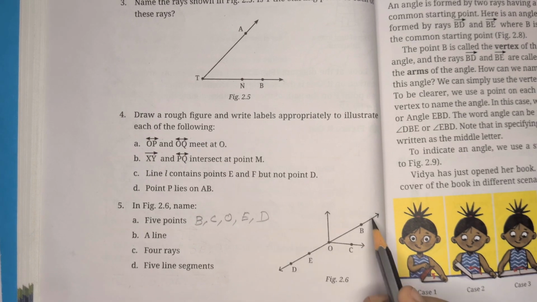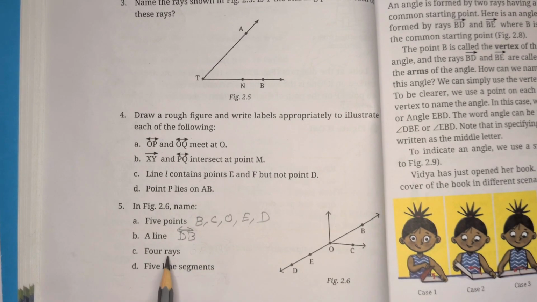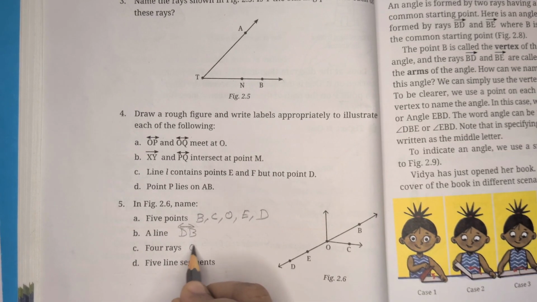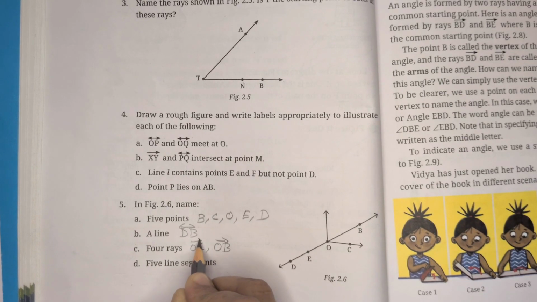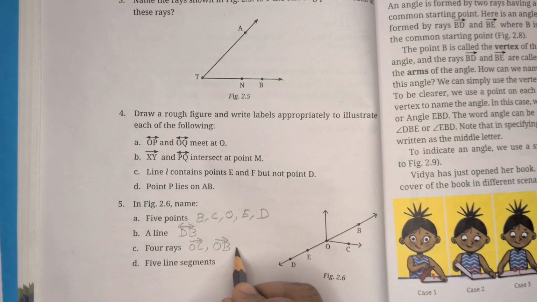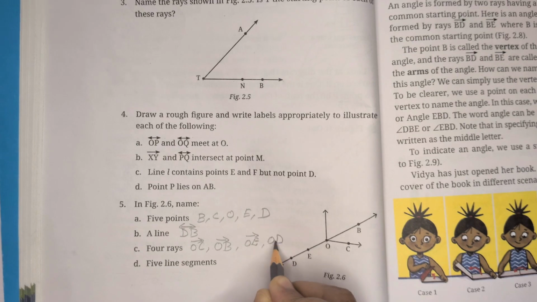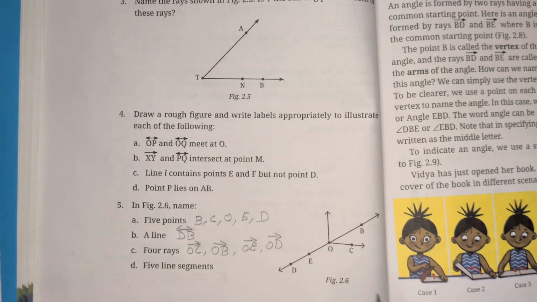We can write that as DB or BD, with the line symbol. 4 rays: the initial point we can take as O, then OC, OB. Ray means the starting point is there. O is the starting point. In the same way in this direction, OE, OD. So 4 rays, and the starting point is O.